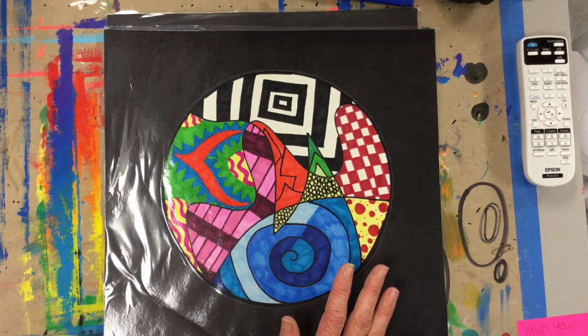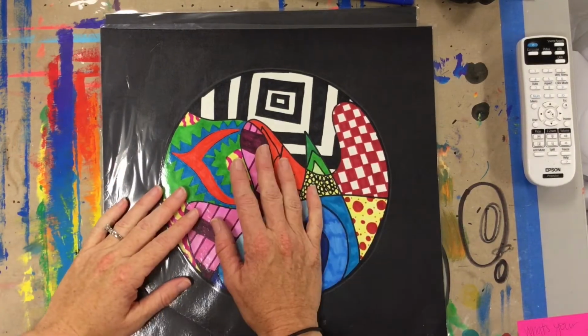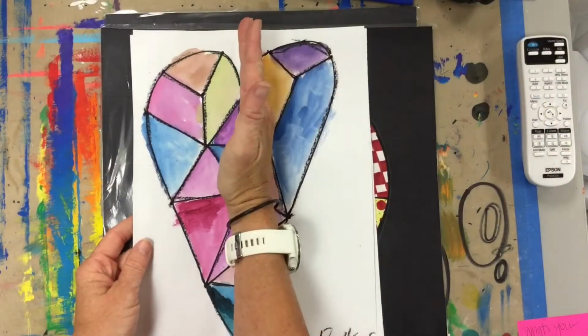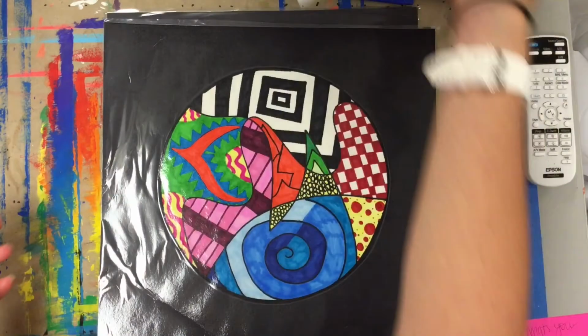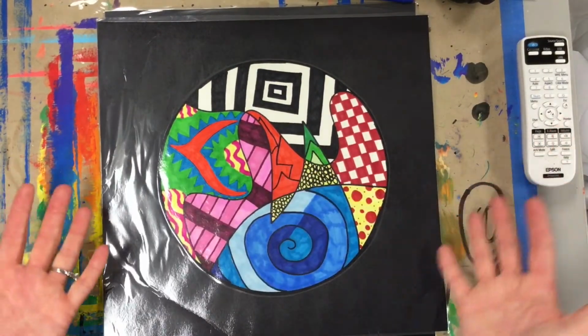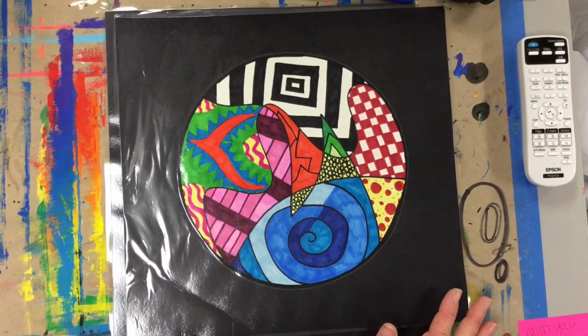So symmetry means to be the same on both sides. So something like a face could be symmetrical. A heart could be symmetrical. If you made a line down the middle, it's the same on both sides. So that's what symmetry means. It means the same on both sides. So what's the opposite of symmetrical? Well, that word is asymmetrical.